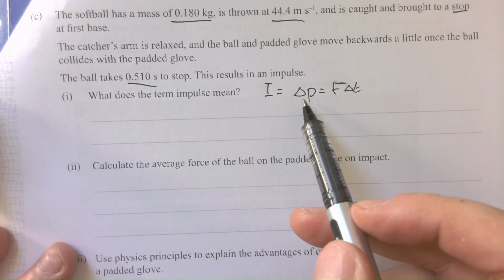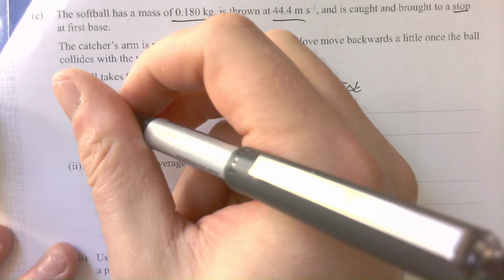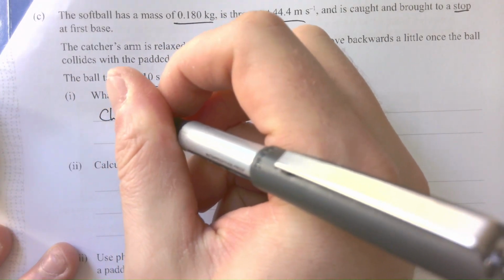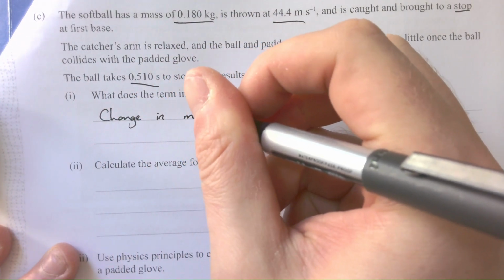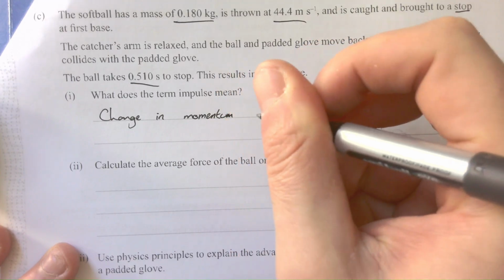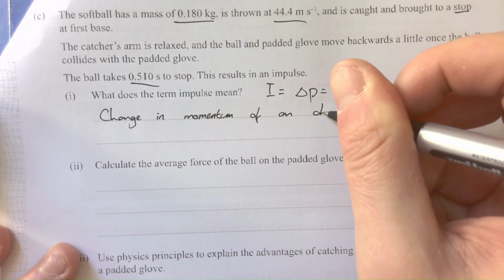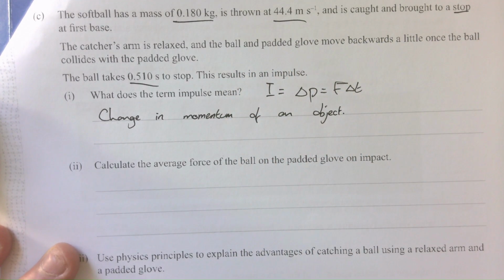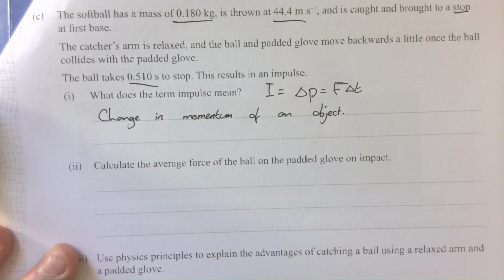So easier just to say change in momentum. And that's enough for achieve.